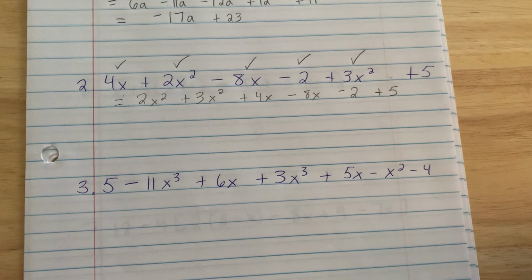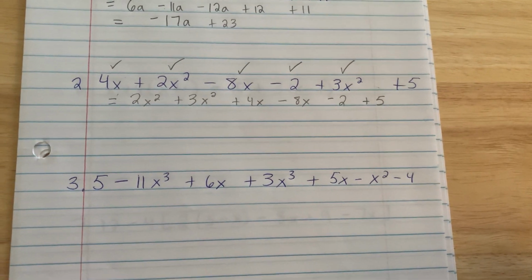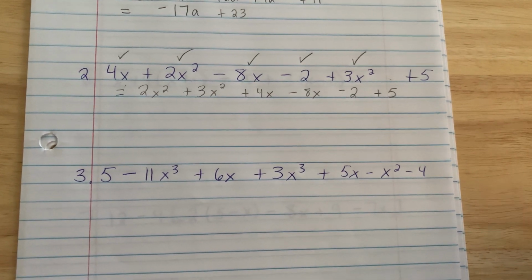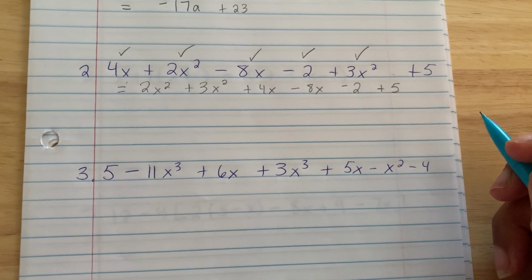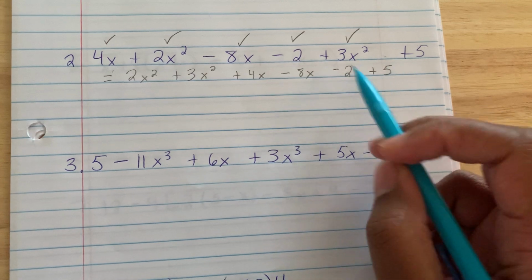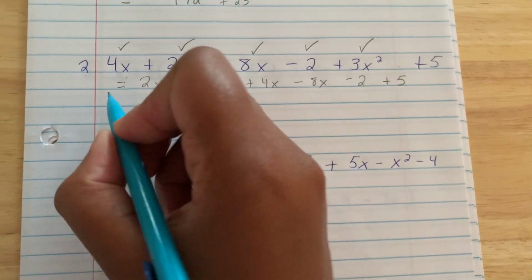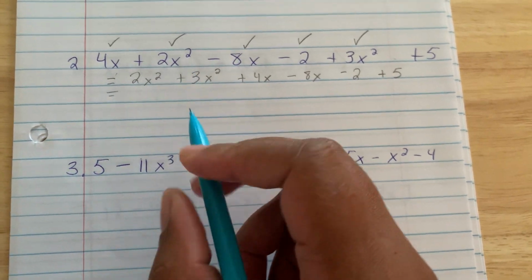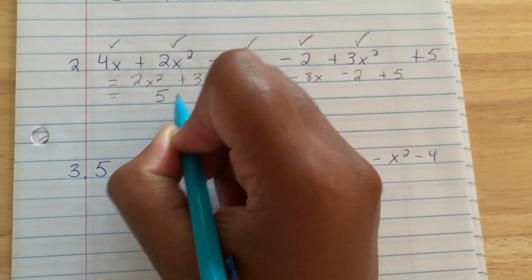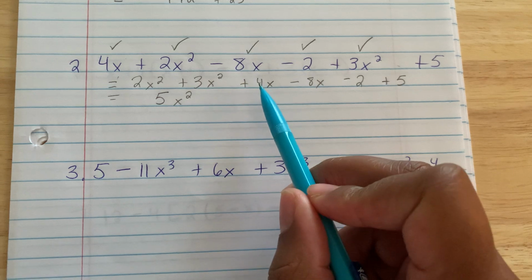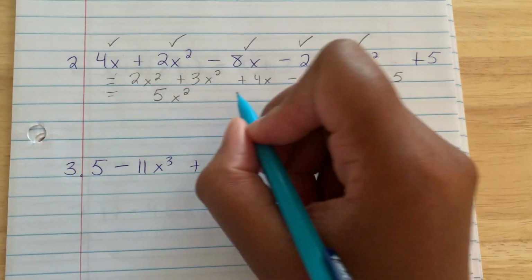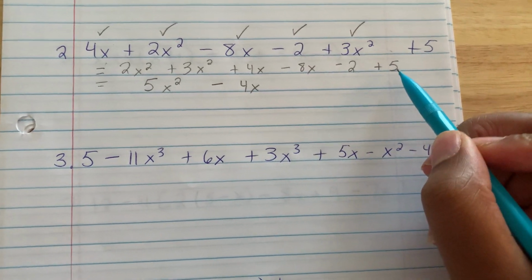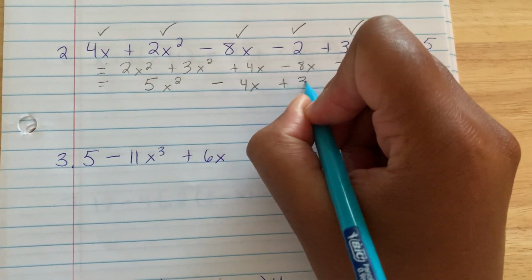So now you want to combine the like terms. So remember, you can only combine the ones that have the same exponent, the same variable with the same exponent, or it's just a constant. So you're going to combine these first two. 2 plus 3, so you're going to have 5x squared. 4x minus 8x will give you a negative 4x. And then negative 2 plus 5 will give you a positive 3.